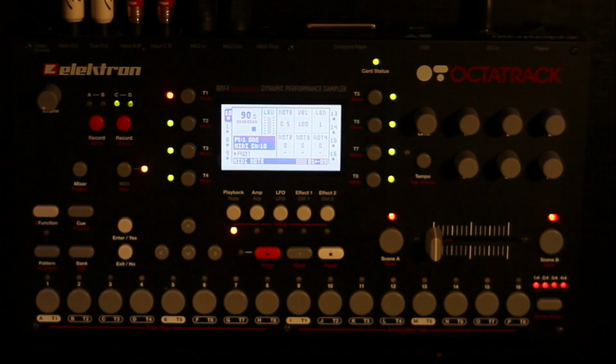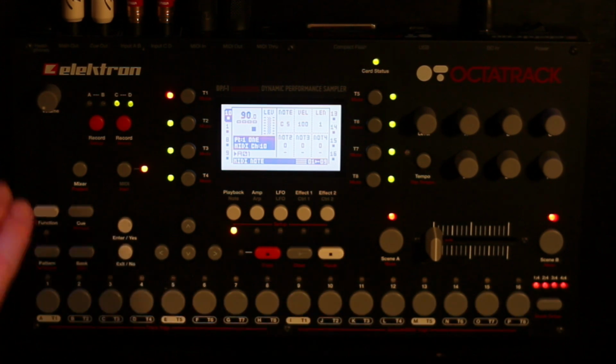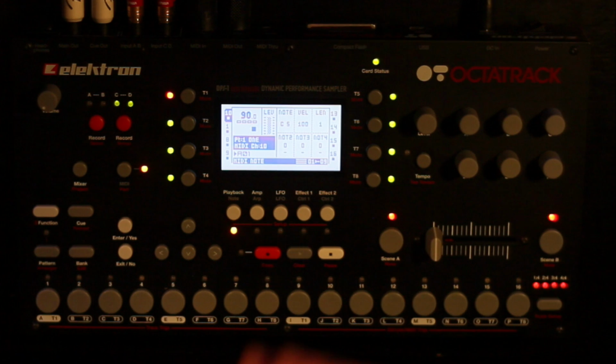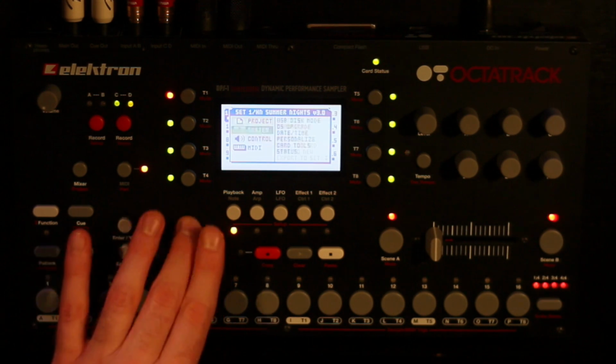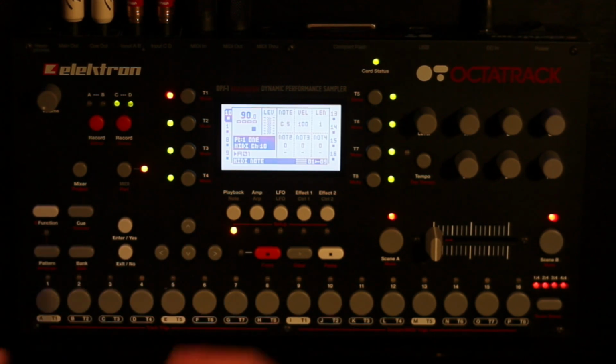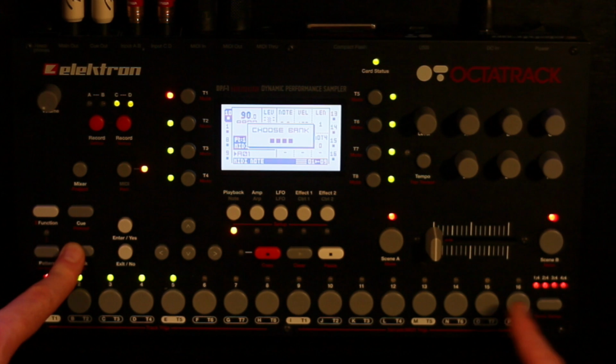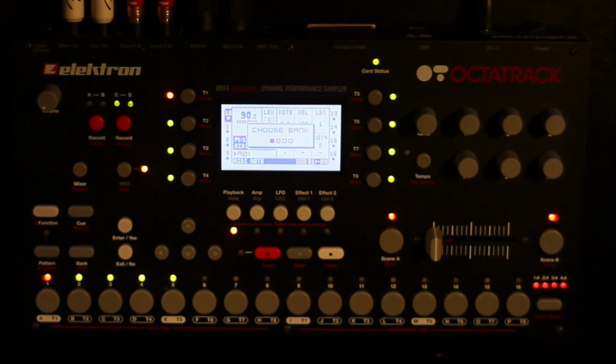So let's get started. First of all, we're going to look at the tempo. As you might know, managing a tempo on the Octatrack is a little bit challenging because the tempo is only saved within a project here. But a project can hold up to 16 songs, and you won't be changing projects when playing live because you have to stop the audio.